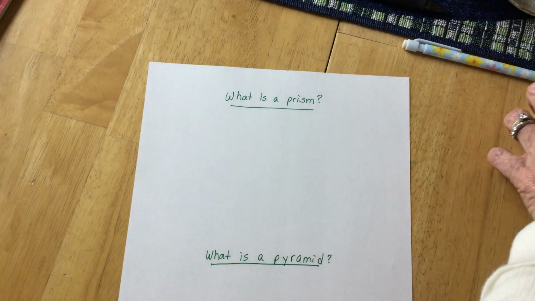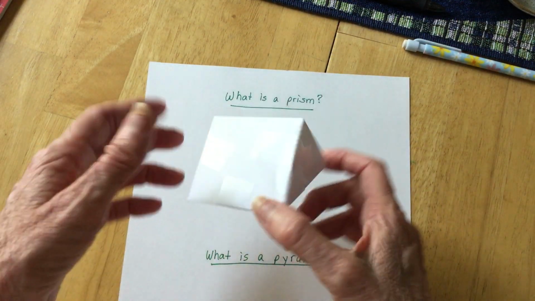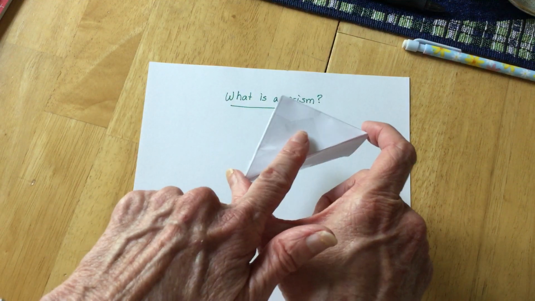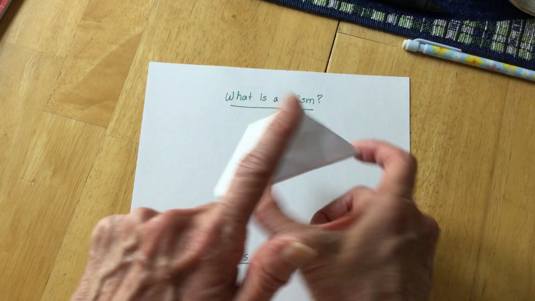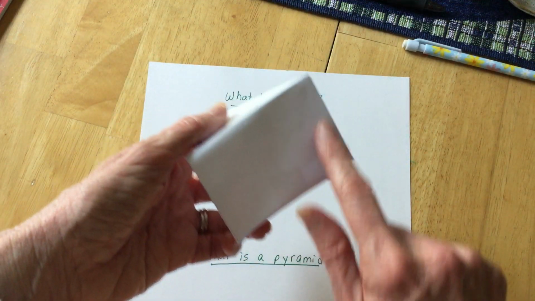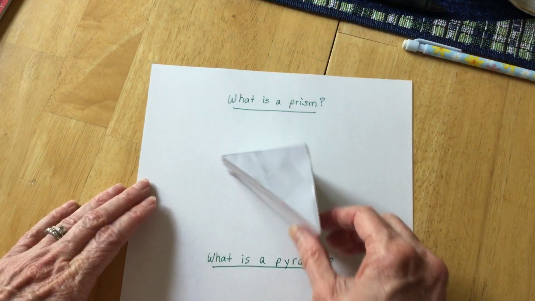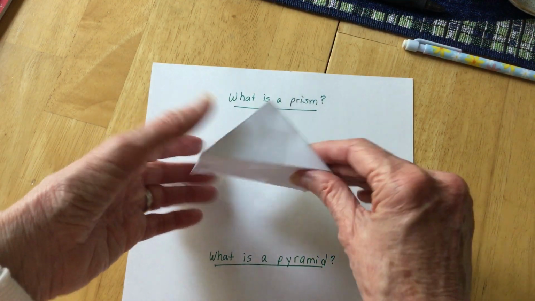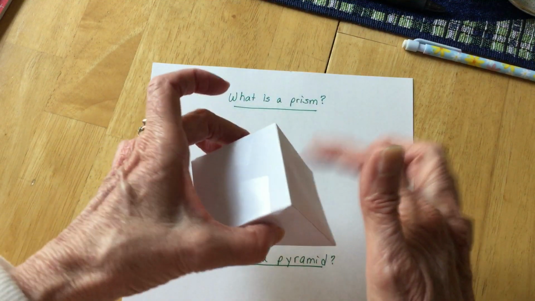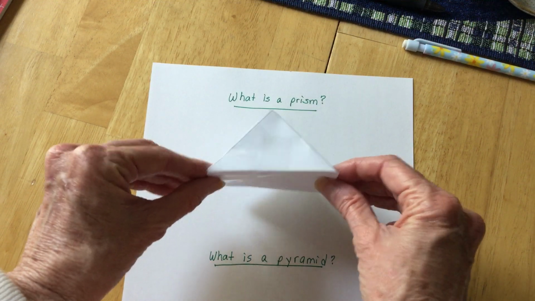Now here is another prism. This is a triangular prism. The top is a triangle and the bottom is also a triangle. They are the same size, same shape, they are congruent, and the sides are rectangles. So that means this is a prism. Now the top and the bottom can be any shape you want as long as the sides are rectangles. So this is a triangular prism.